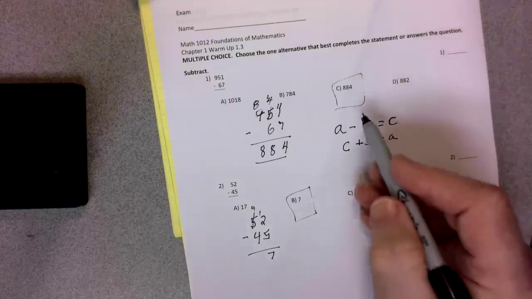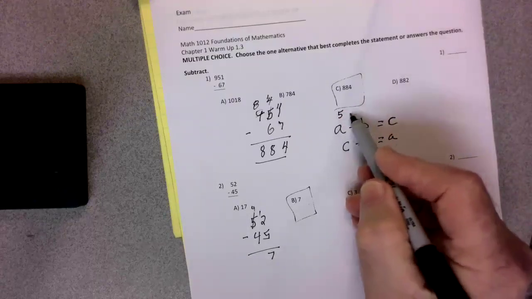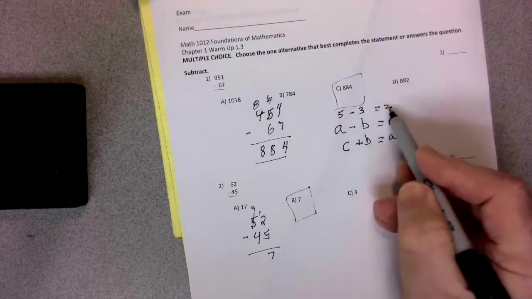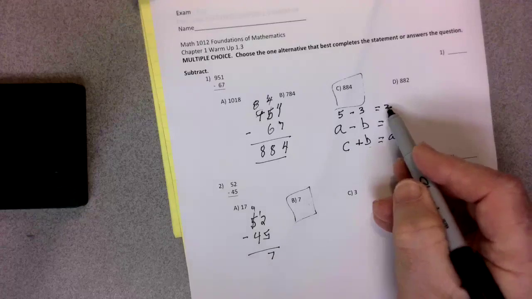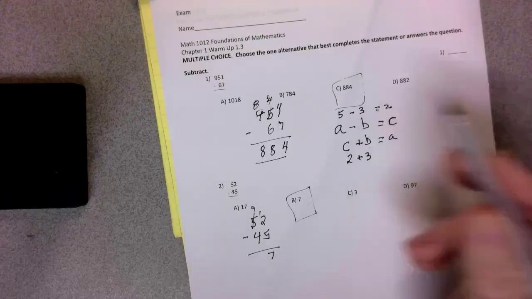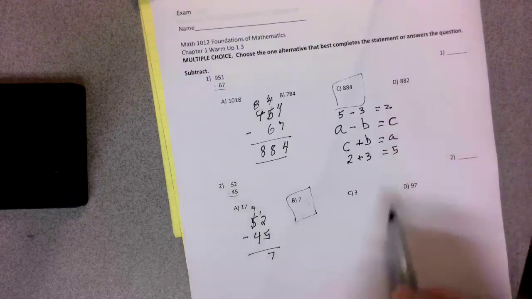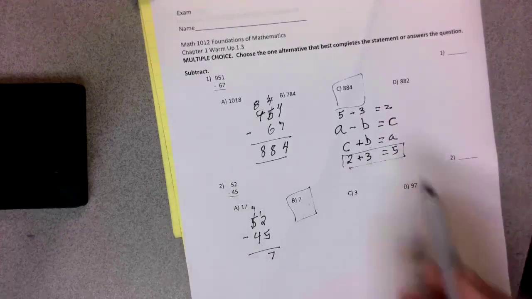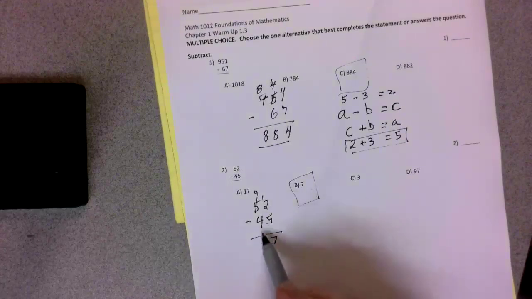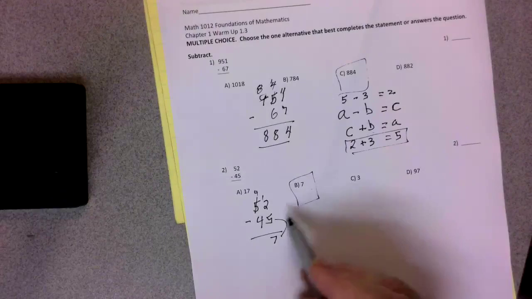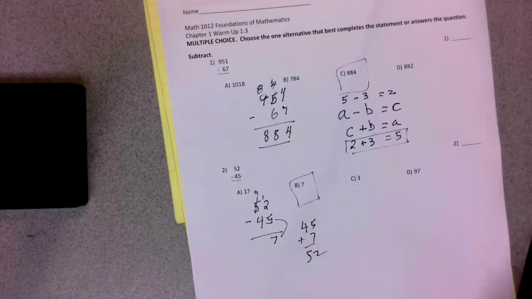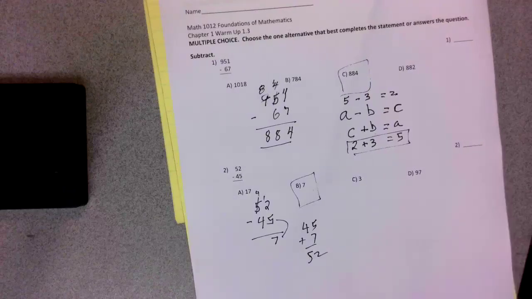So let's do something real simple. Ready? 5 take away 3 is 2. And why is it 2? Because if I take 2 and add back the amount that I removed, I'm now back to where I started. And so this is, you probably recall, how we check subtraction. So in this problem here, if I wanted to make sure this was right, I would say 45 plus 7 is 52. So I know I had the correct answer there.